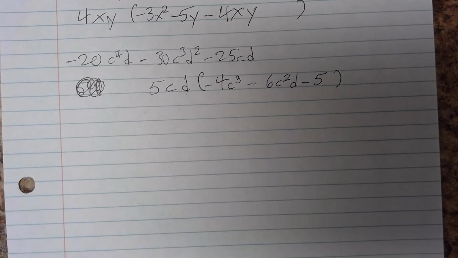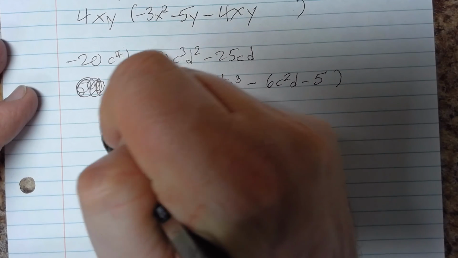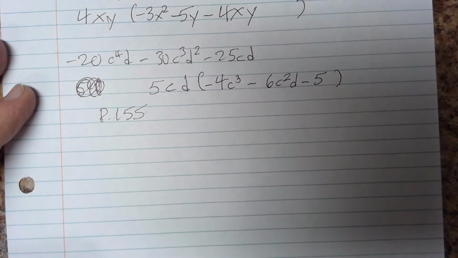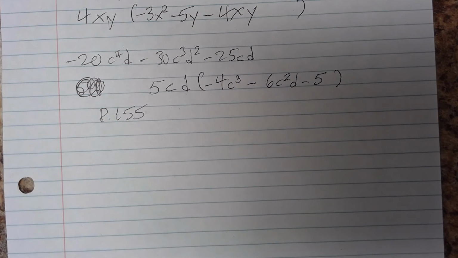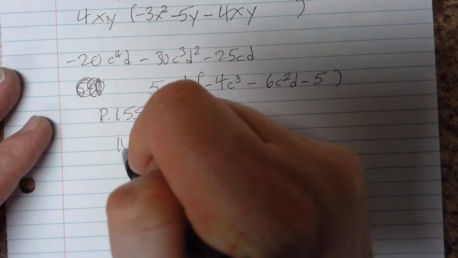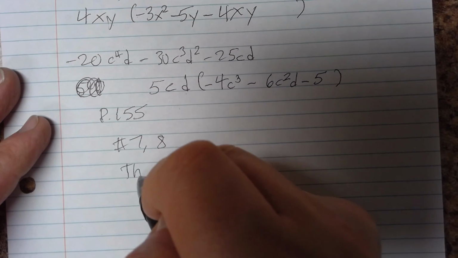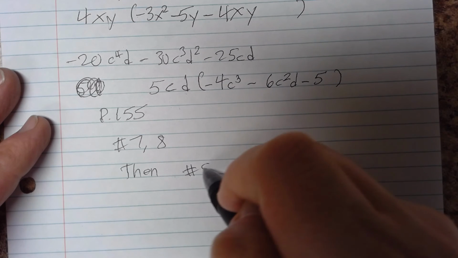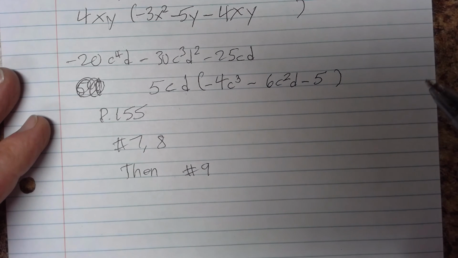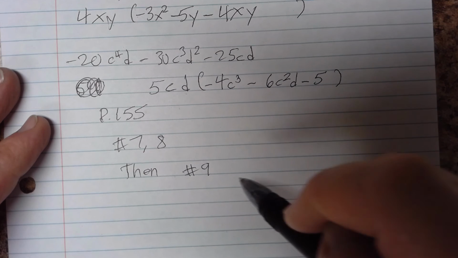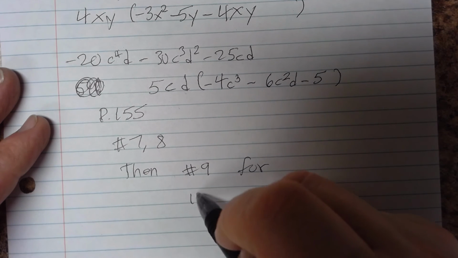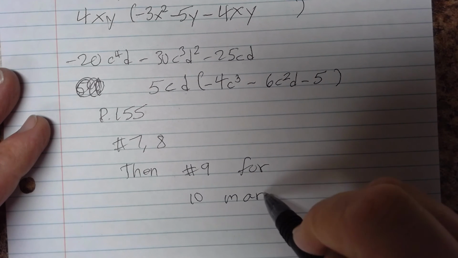Your homework, some of which will count as marks. So pay attention to what I lay out here. Page 155, number 7 and 8. Then, number 9 on the same page, number 9 for 10 marks.